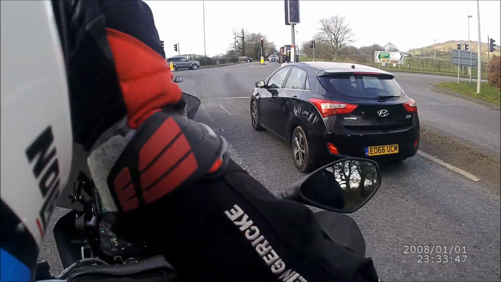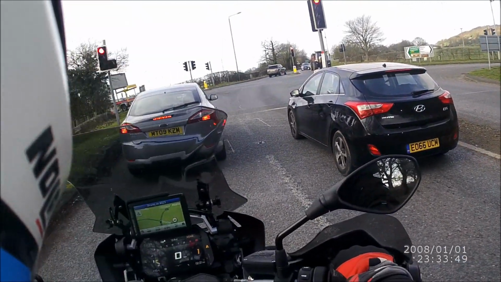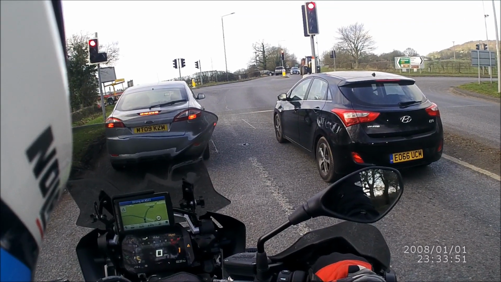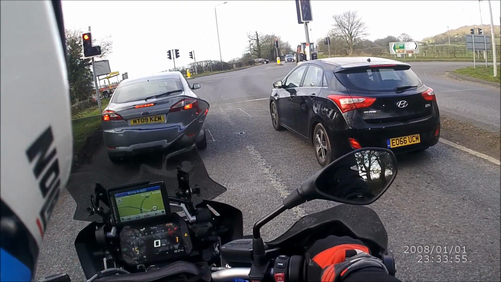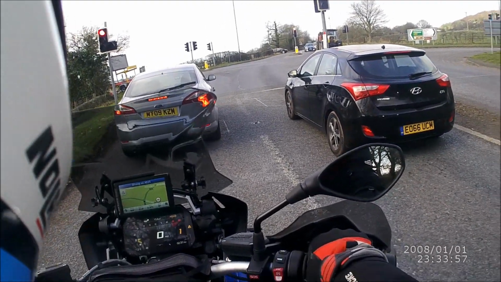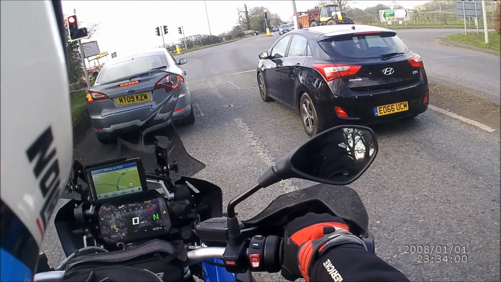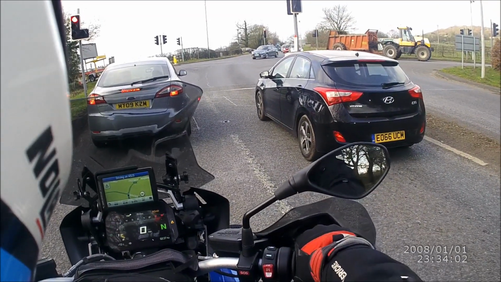This stage now, just have a look around to see what's happening. We've got a vehicle to my right. Slower moving tractor on the opposite junction. Still on red. Looks like they staggered. So what I'll do, I'll just go into neutral. Don't want to burn the clutch out.